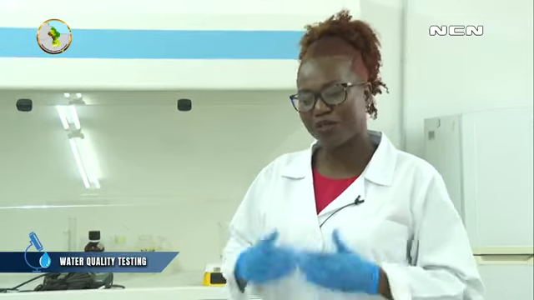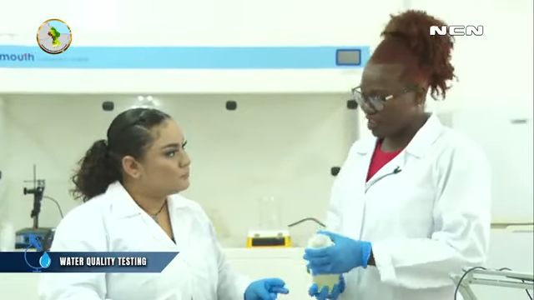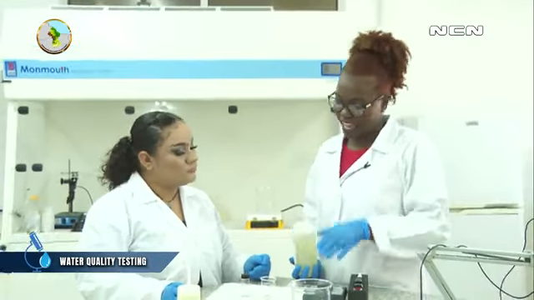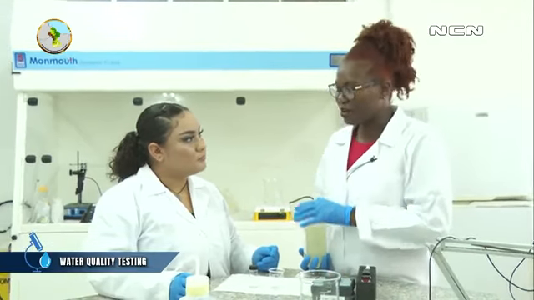I'm Joanna Hope, a hydrochemist at the Water Quality Lab of the Hydromet service. So now we have our sample. It's here in the lab, so we'll be doing two tests. We'll be testing it for pH and for turbidity. So what we're going to be doing now is testing our water for turbidity and for the pH.